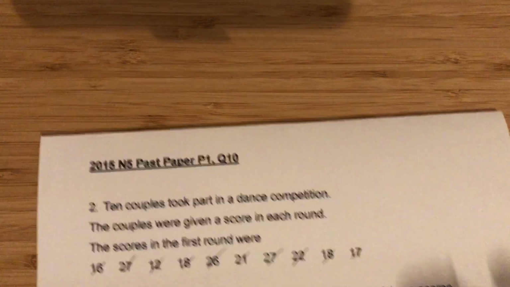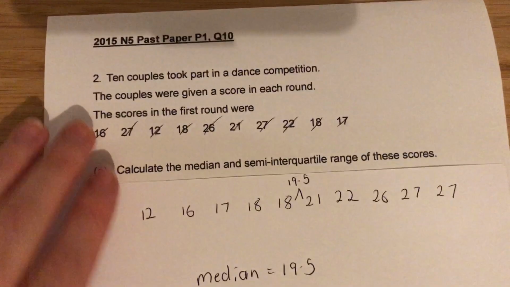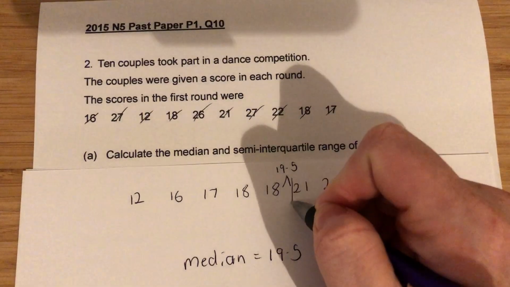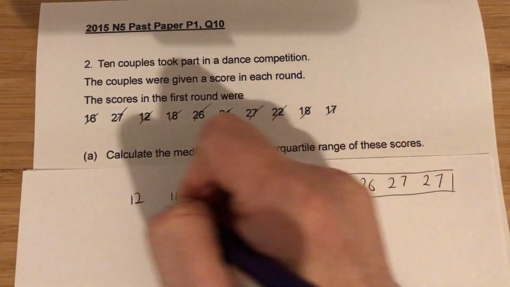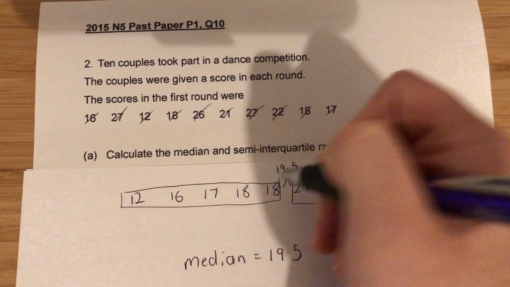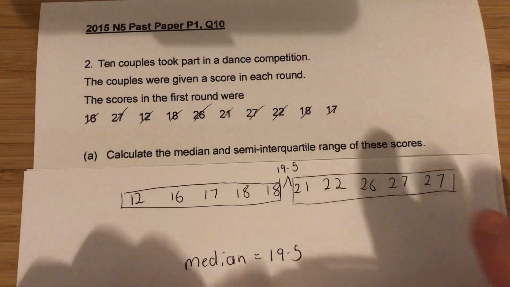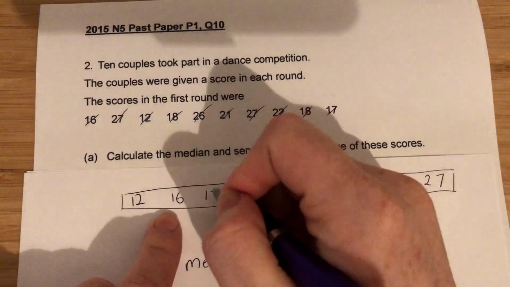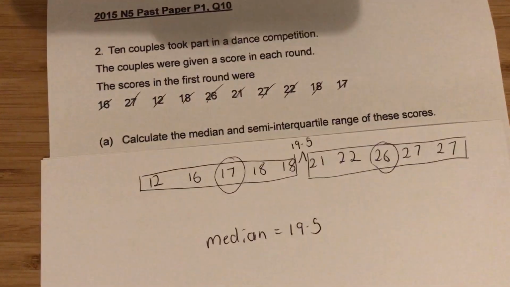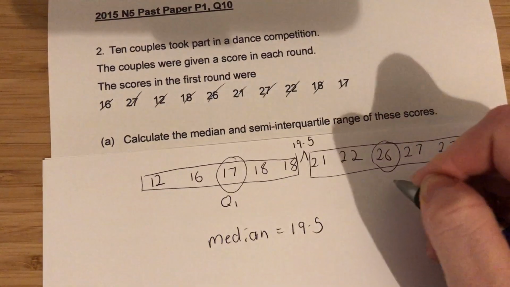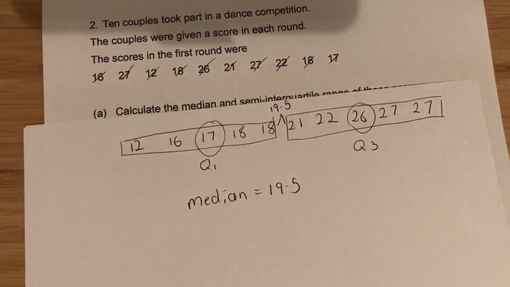Next thing we're asked to find in the question is the semi-interquartile range. So as before, you draw a box around your two halves of the data, not including the median. And so the median of each box is 17 and 27, and those are your two quartiles. So that's quartile 1 and that's quartile 3.